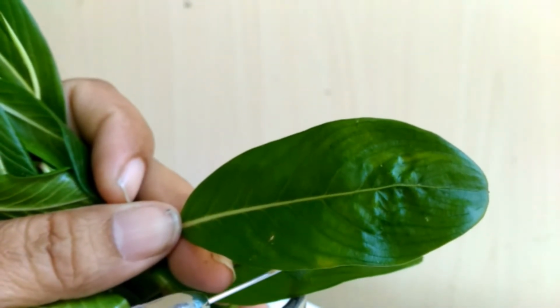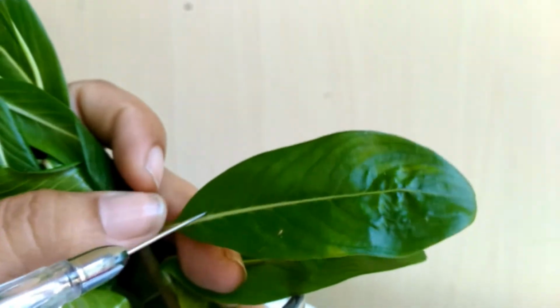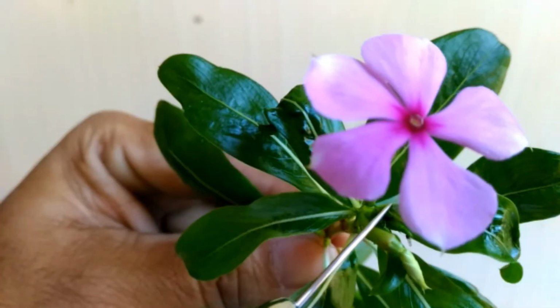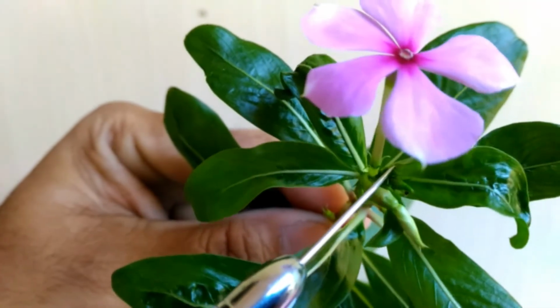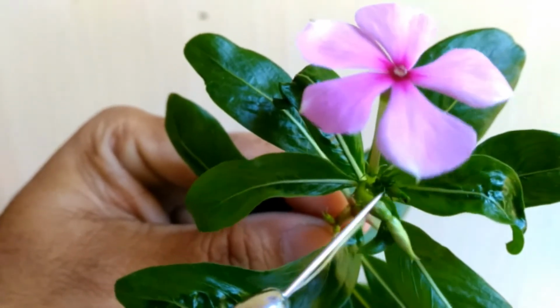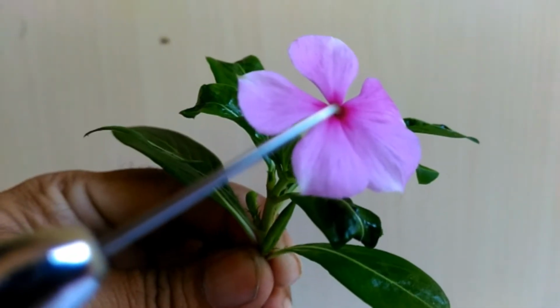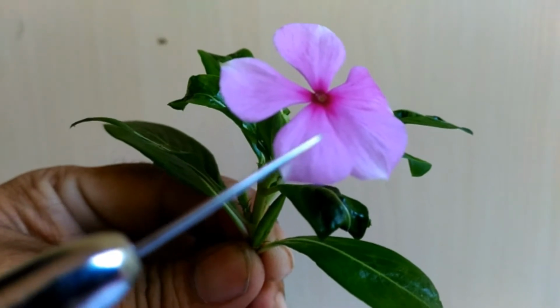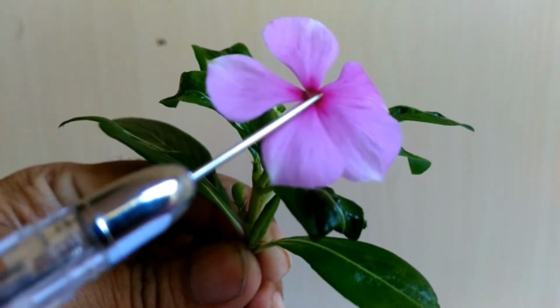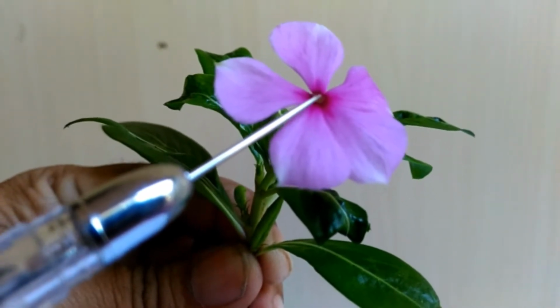That is, it is smooth. The inflorescence is cymose or solitary. The flower is rose purple in color, having a dark color at the center.